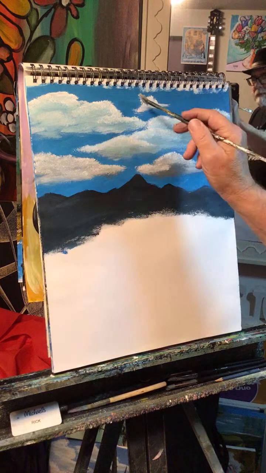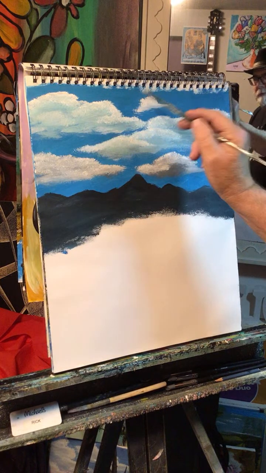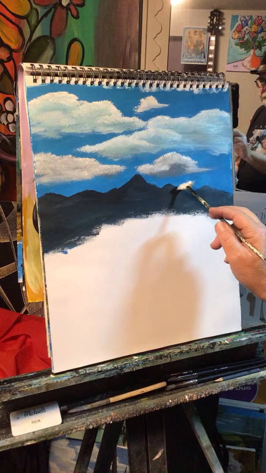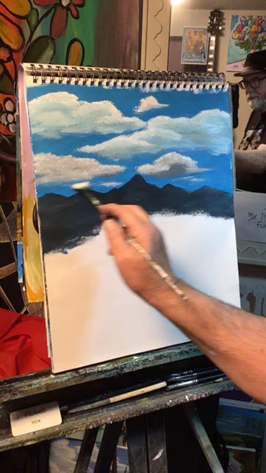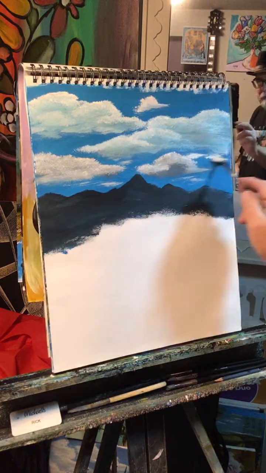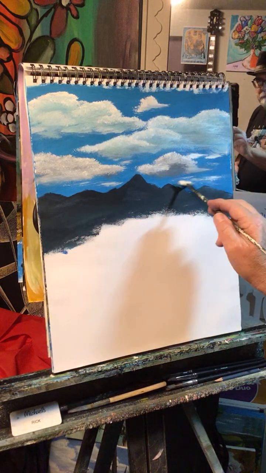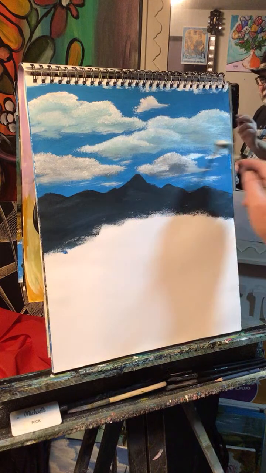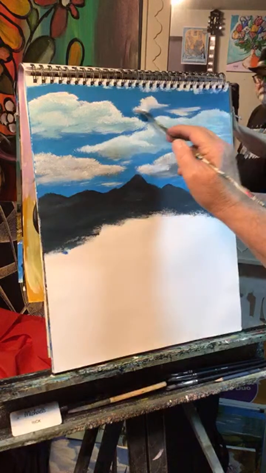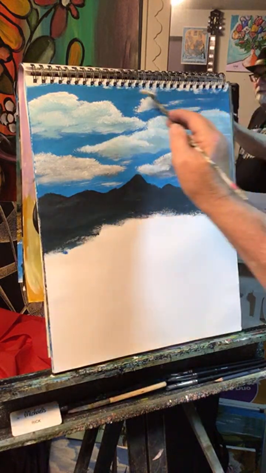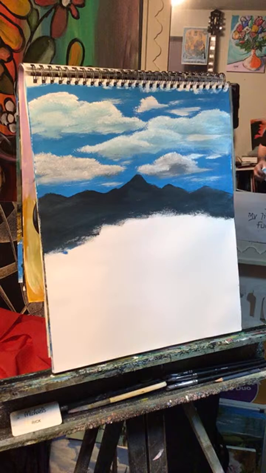That seems to be the easiest way here. Small clouds, you can just scratch your brush down here like this, and just make distant clouds. Just like that.